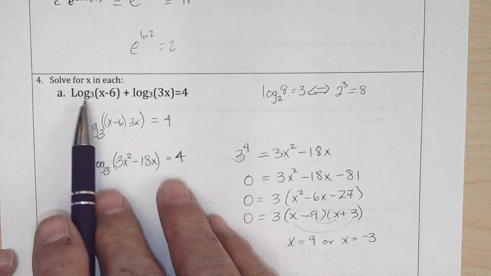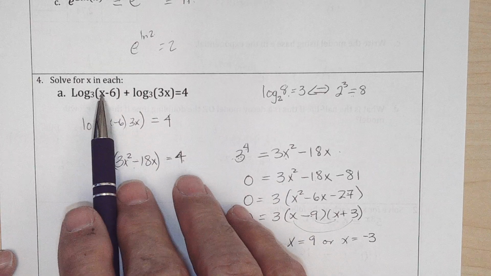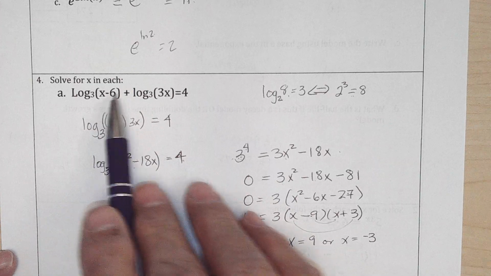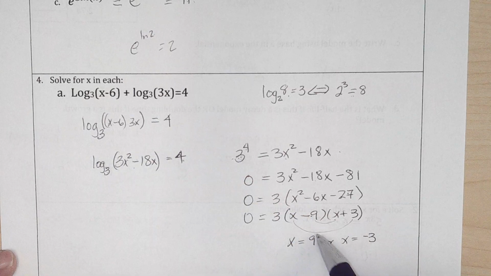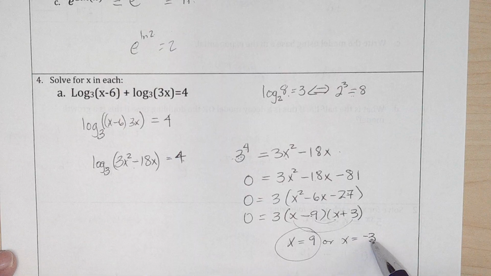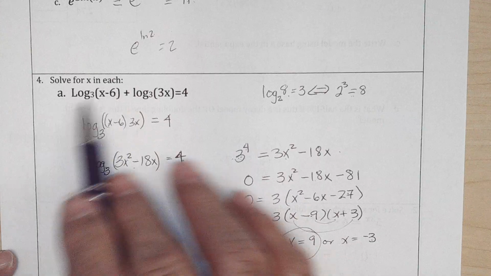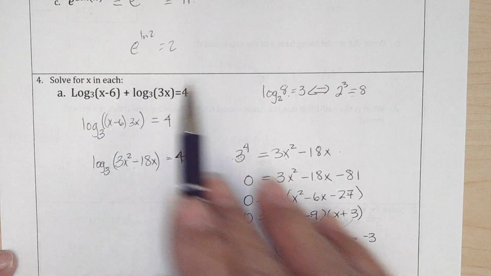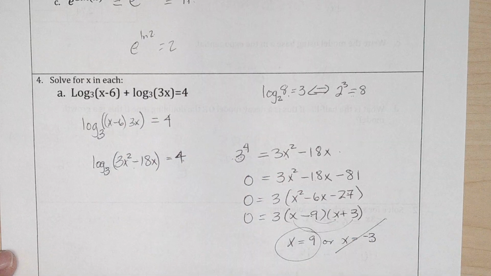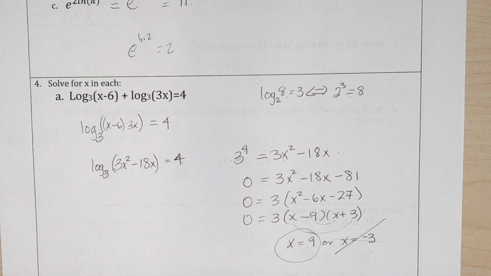Now, you cannot do logs of negatives. So if I put 9 in there, 9 minus 6 is positive. 3 times 9 is positive, so I can do that. So 9 should work. If I put negative 3 in there, negative 3 minus 6 is negative 9. Can't do that. 3 times negative 3, negative 9, can't do that. So this one can't be used. Sometimes both can't be used, sometimes both can be used, sometimes only one of them can be used.